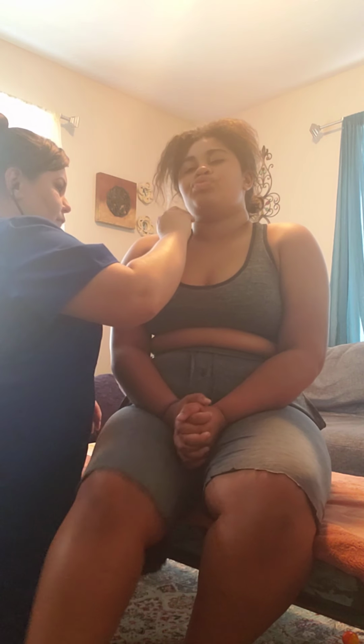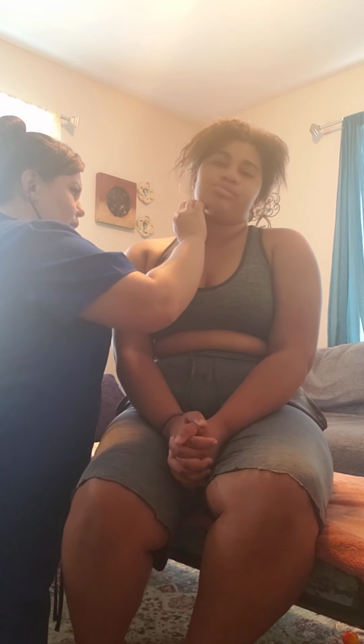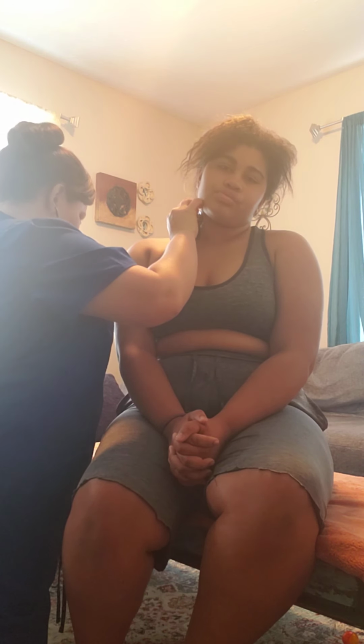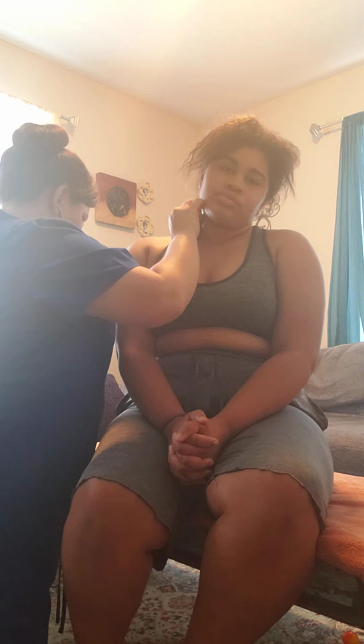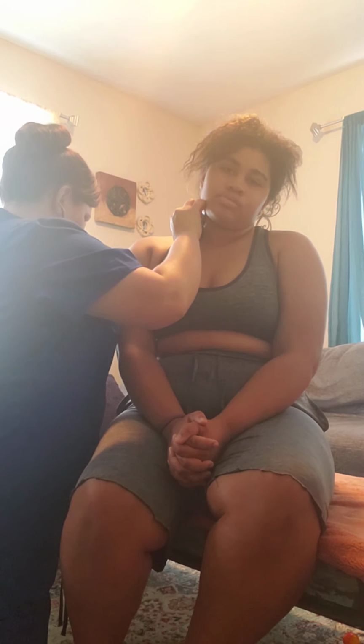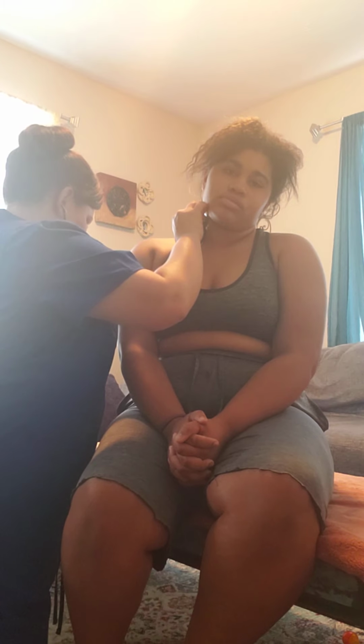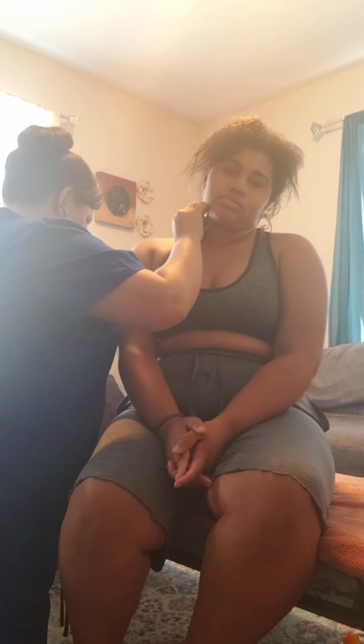So I'm listening to the carotid arteries. I don't identify any bruits on that side. Okay, I do not identify any bruits on the left side either. Next, we're going to move on.